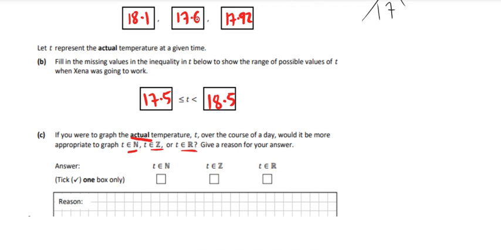it could be a decimal, so therefore it's going to be the real numbers. Because if it was N, that would only be positive whole numbers. That would mean the only possible temperatures would be 1, 2, 3, 4, 5, so it wouldn't include 1.5 degrees or 1.78 or 3.5, and it wouldn't include any negatives either. And the same reason for this, it wouldn't include any decimals. So it would have to be a whole number.